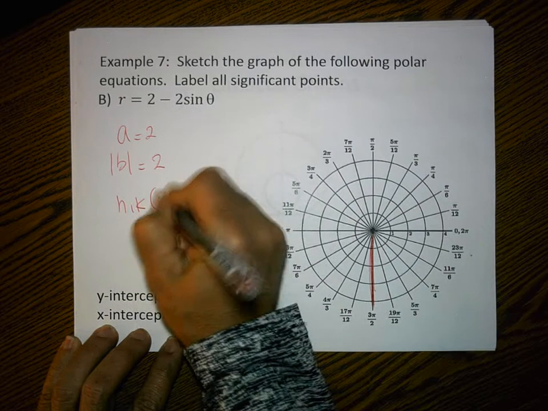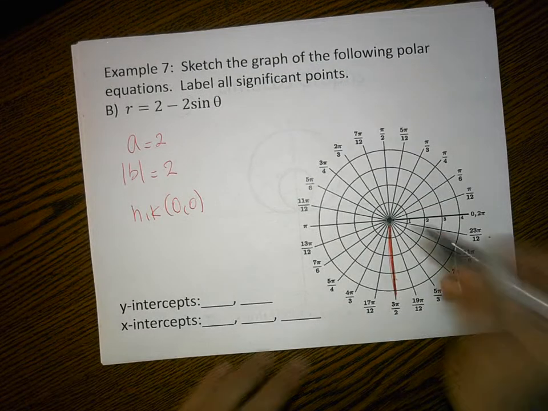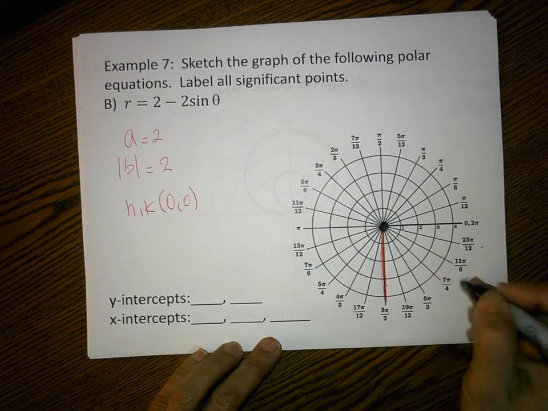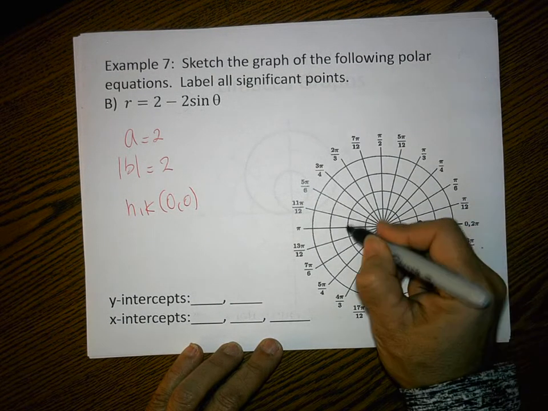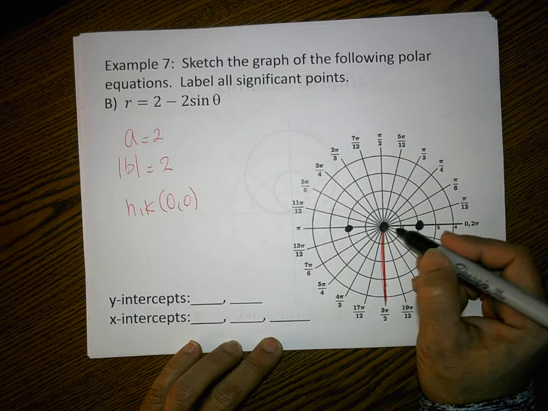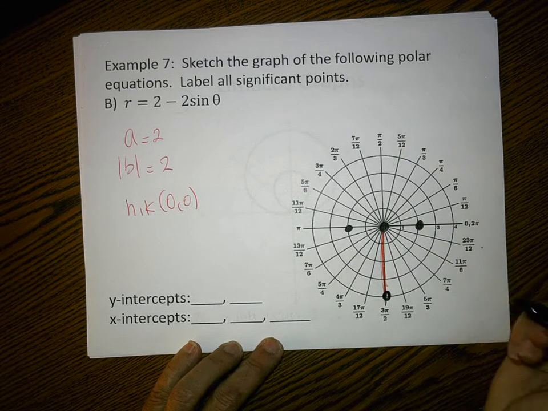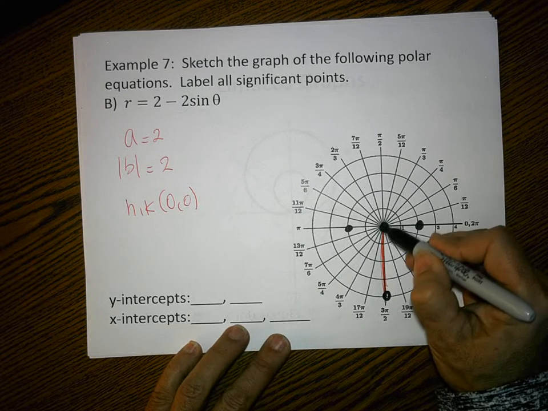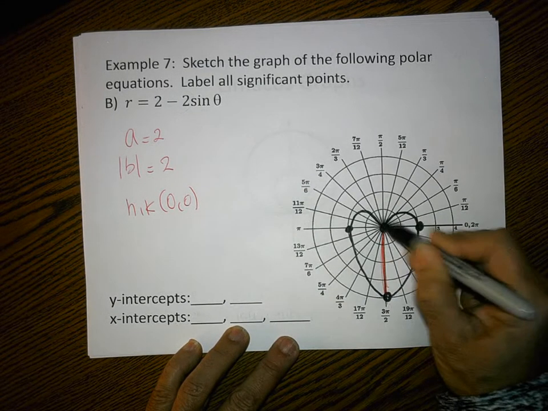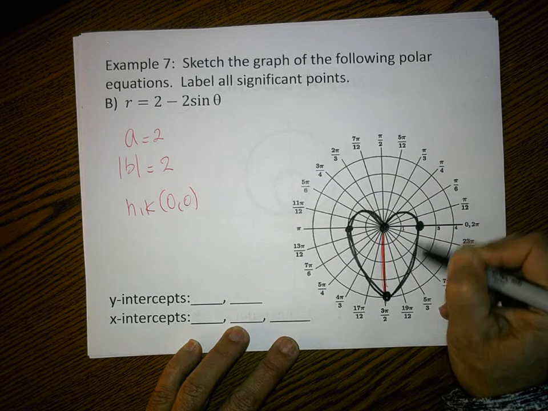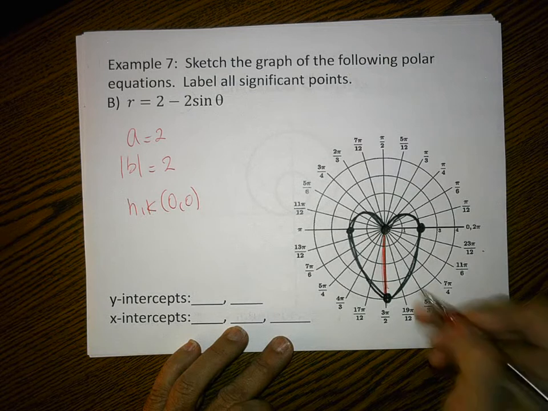H and K is 0, 0. Let me go ahead and put my H and K for now. There it is. Let me go 2 to the right, right here, 2 to the left, right here. When I add 2 plus 2, it gives me 4. So 1, 2, 3, 4, right here. That's it. We make our cardioid as neat as possible. Here we go. All right. And then we answer the question.